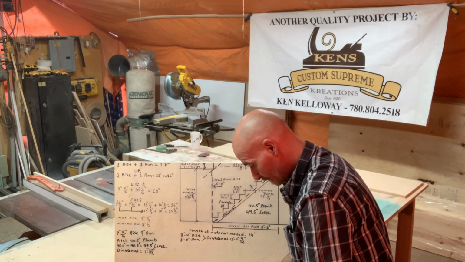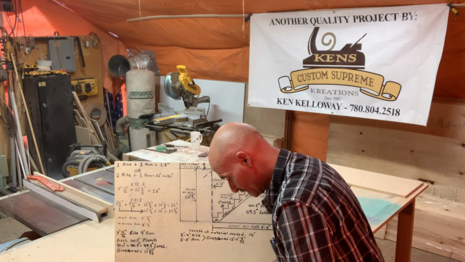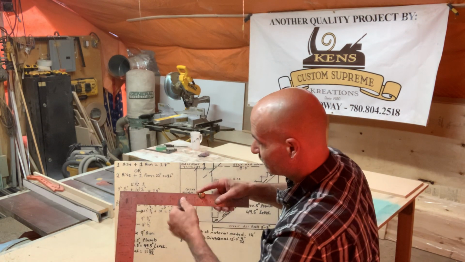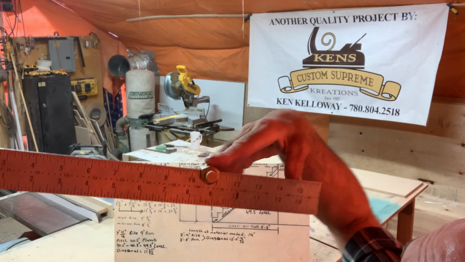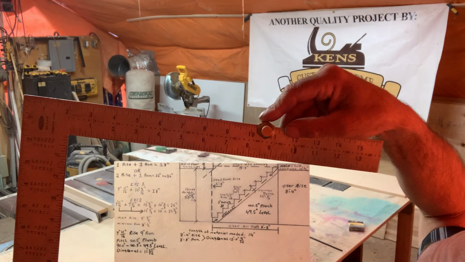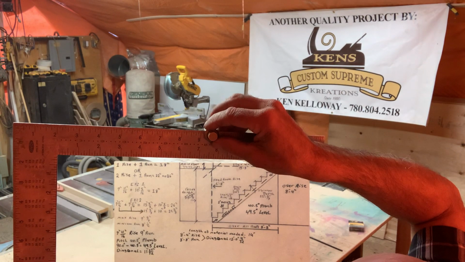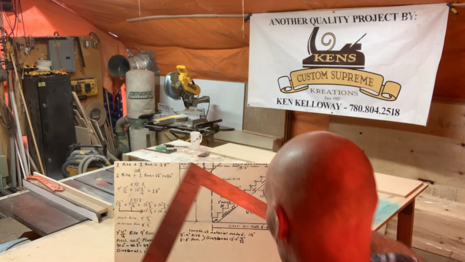So the run is 9 inches. See if I can get this up closer and show you. It's sitting on the square. And I'm going to slide that over to 9 inches. Screw it on and lock it.